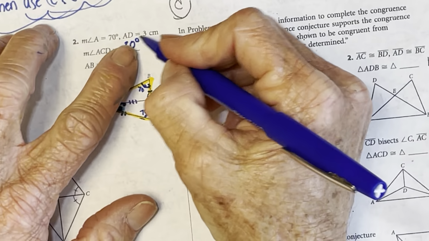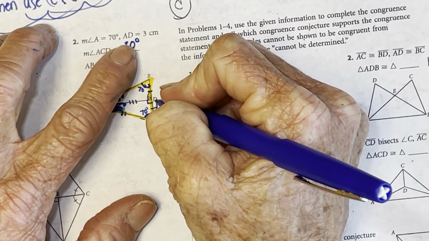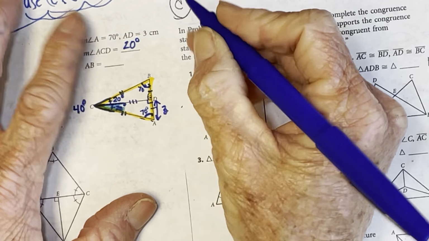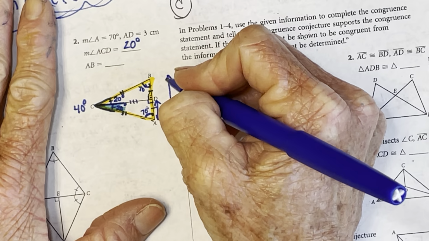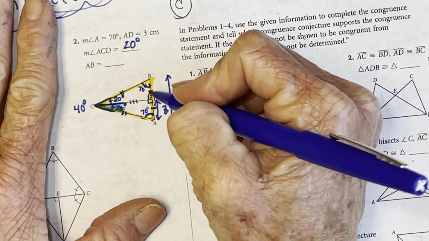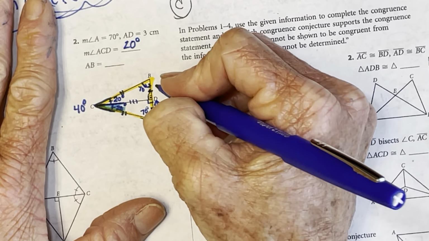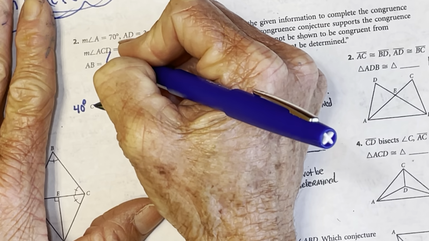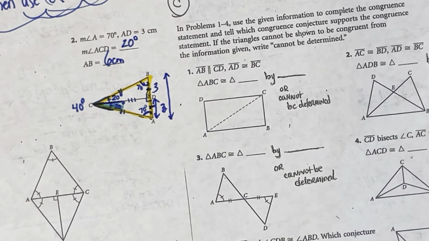And then they tell us that it's 3 centimeters from A to D. And the question is, how far is it from A to B? Well, those are two equal pieces. So 3 plus 3, it'll be 6 centimeters.